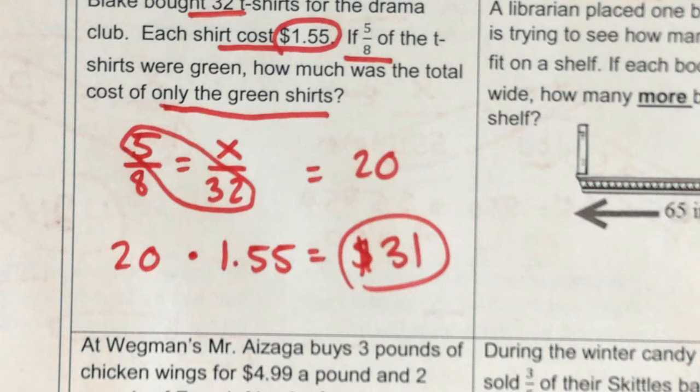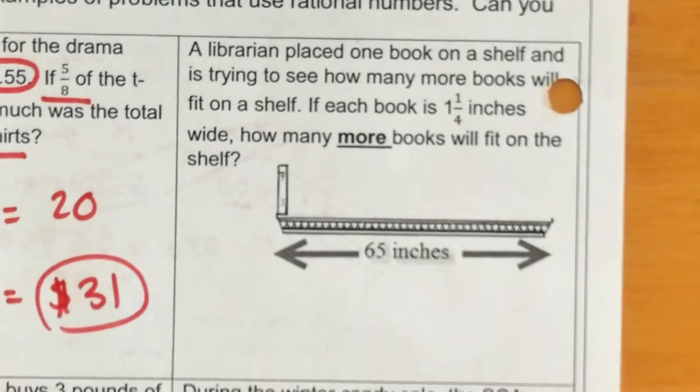$31. Okay? So a lot of these problems, they're not necessarily hard, meaning the math is easy. You're just multiplying, dividing, adding, and subtracting. But it's really important that we're reading the problem carefully and getting all of that important information and figuring out what the question really wants to know, because they will try and trick you. Let's look at this one.